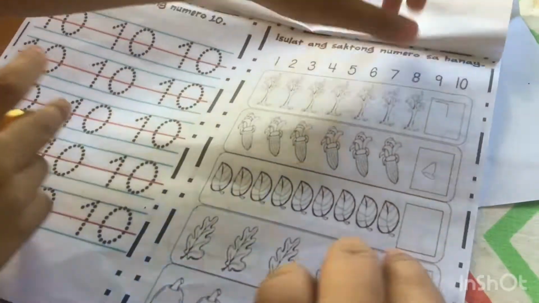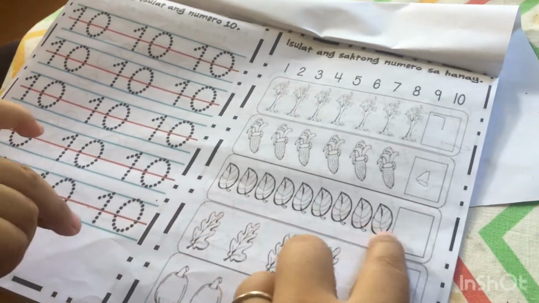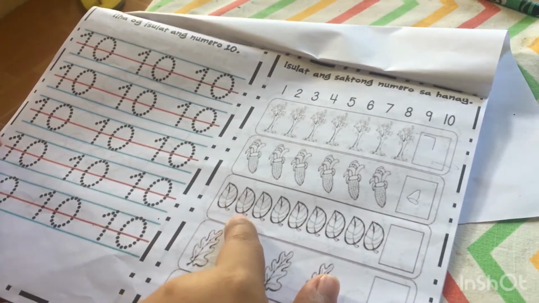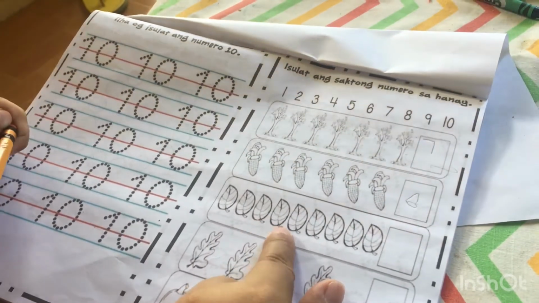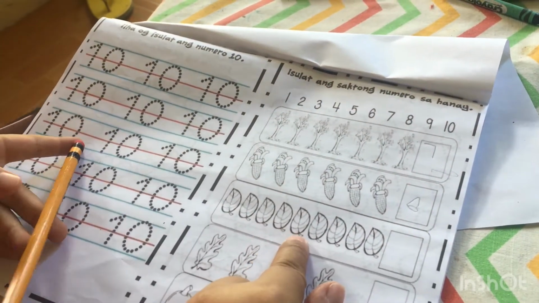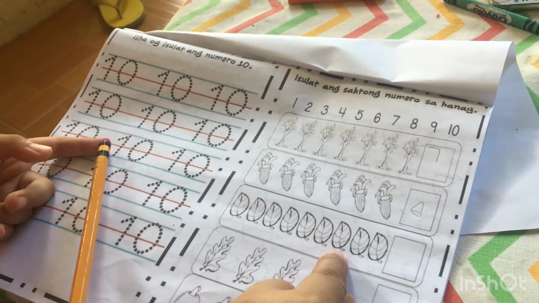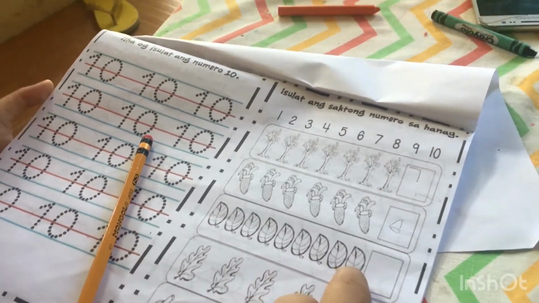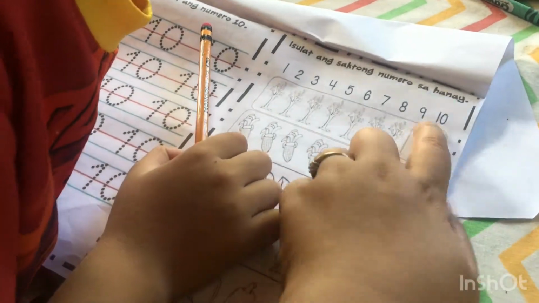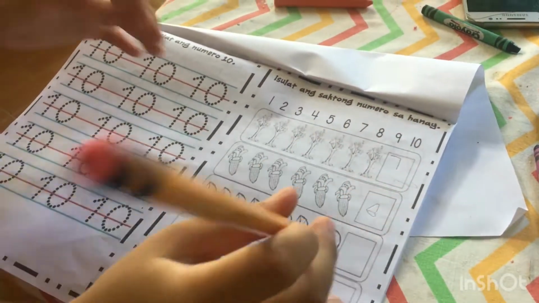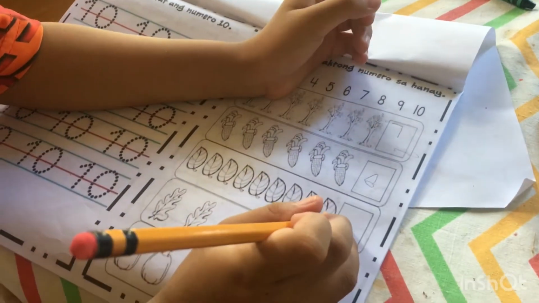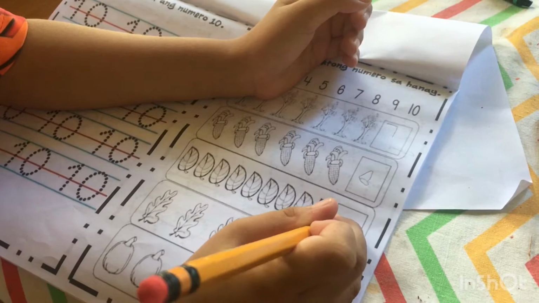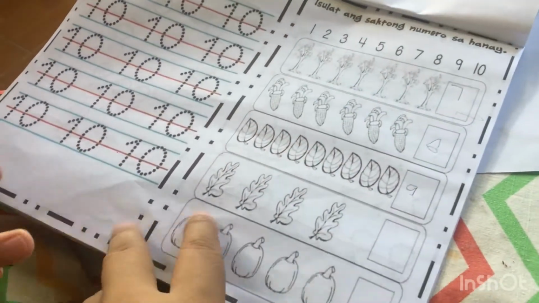Okay. What are these? Leaves. 1, 2, 3, 4, 5, 6, 7, 8, 9. Okay, how many leaves? 9. Okay, you write number 9. Where is 9? This one. Okay, teacher. Oh, very good, Jade Nathan.